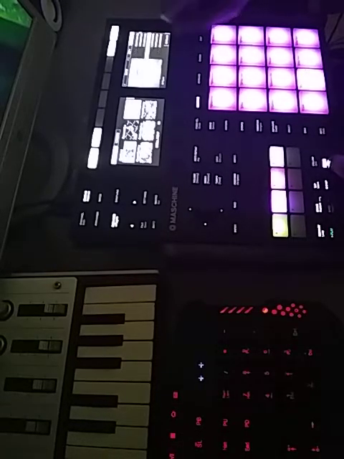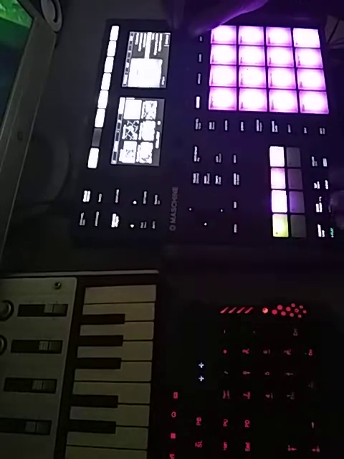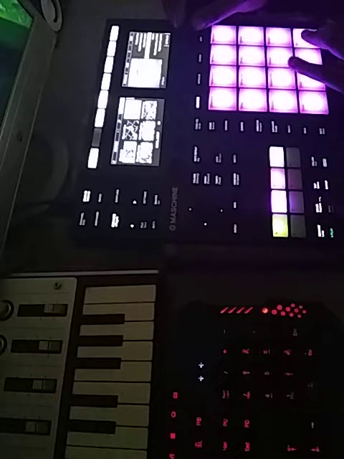So I'll just scroll down right into the middle. That's a classic Vox. I'll put that on there. That's pretty tight too, little Vox.